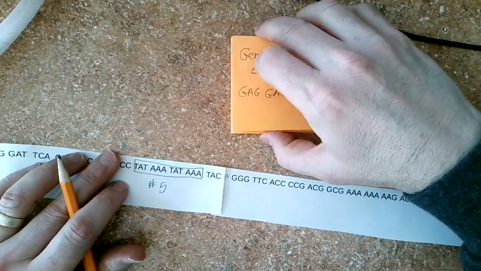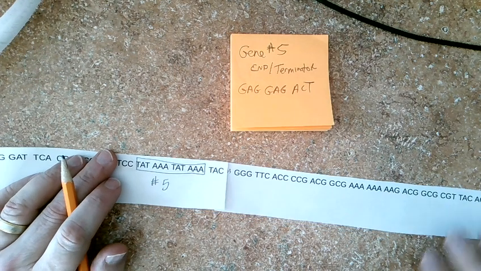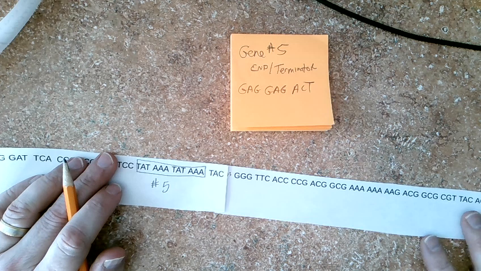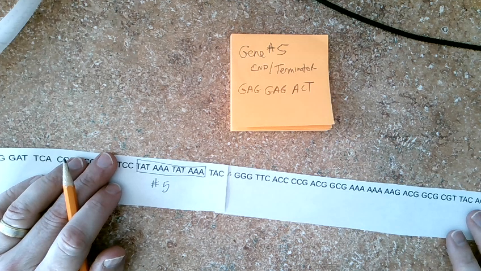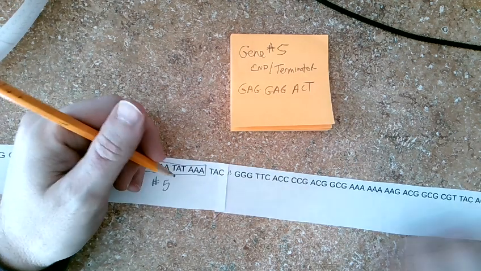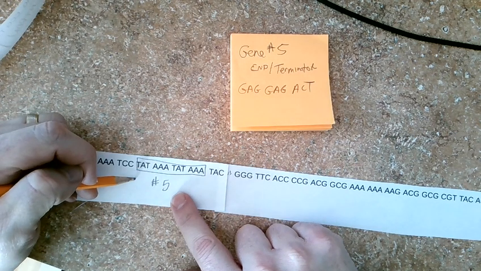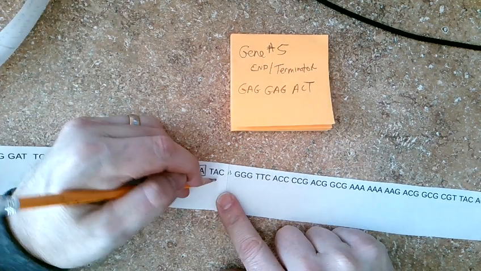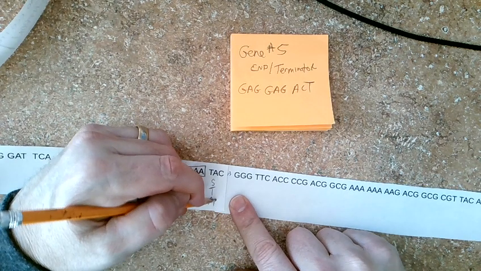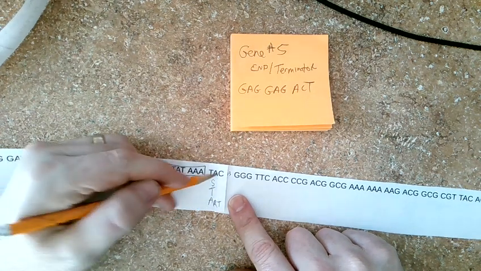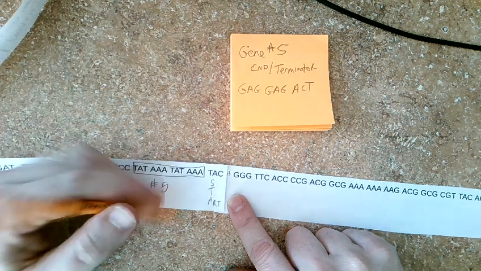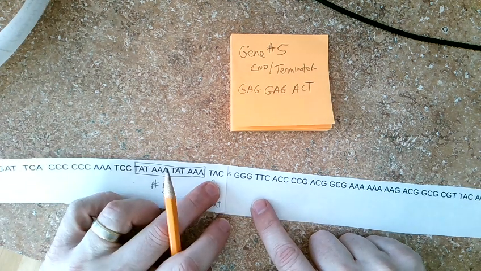All right, everyone. So we're on task number 5 now. We've found the beginning of the genes, now we need to find the ends of the genes. Remember, when you found your genes, and hopefully you found 6 of them, and labeled the start of those, that would be great. A TAC is always the beginning. So now we need to find the ends.